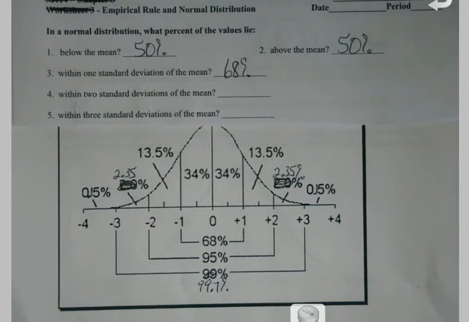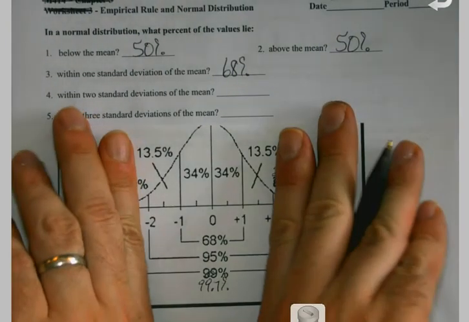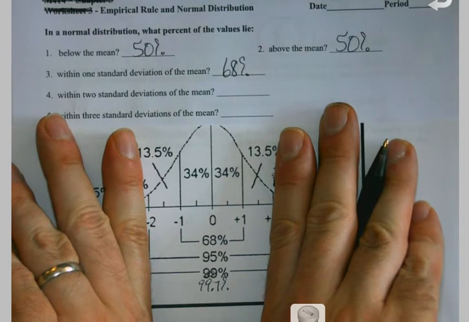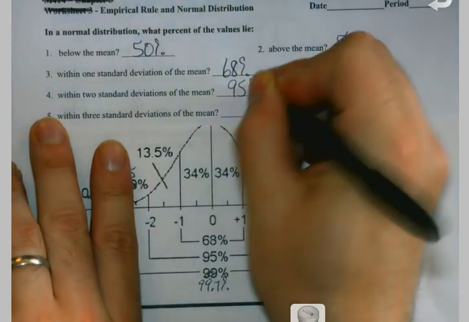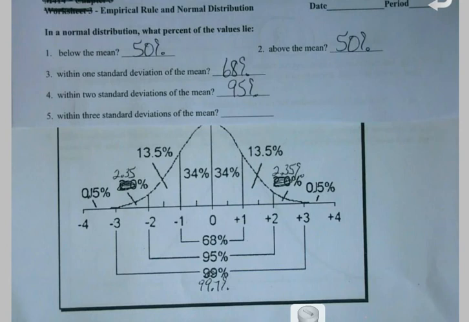What about within two standard deviations? 95. Because again, we're just expanding both negative and positive to the left and to the right. And you can even cheat a little bit and look down at the bottom.